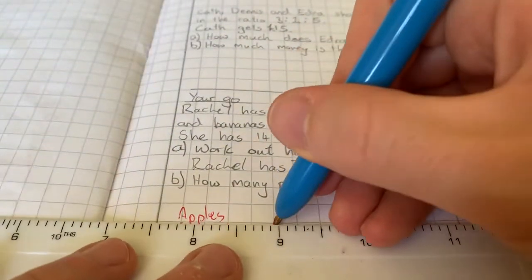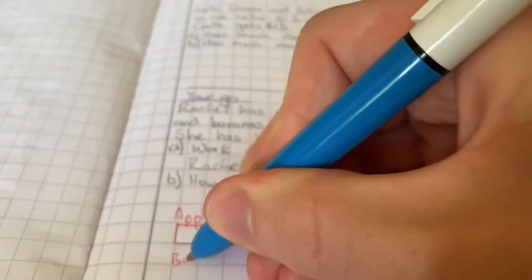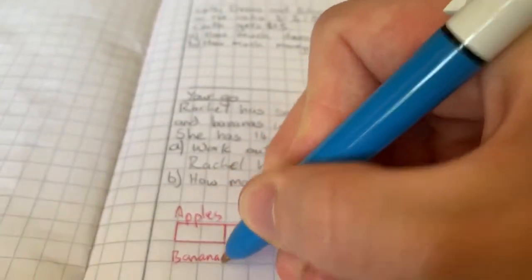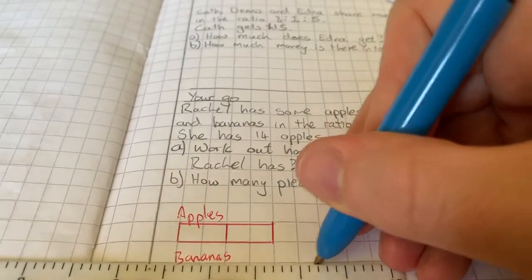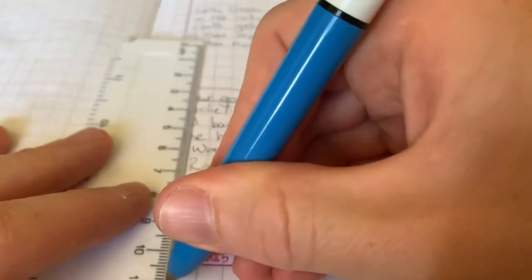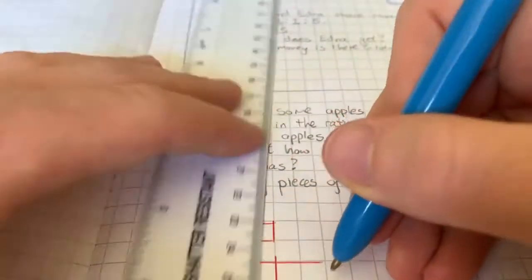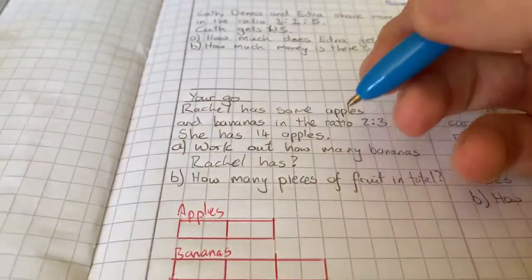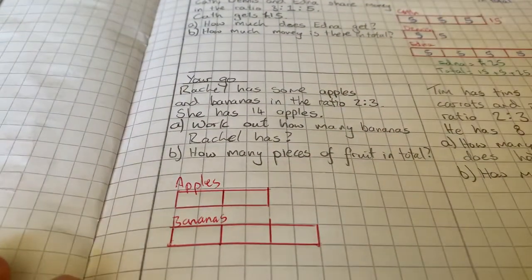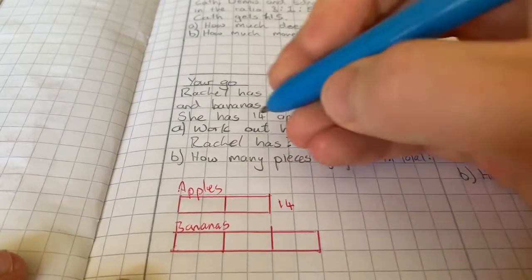So each one is of equal value. That's important. Bananas. We've got 3 bars. Draw those out. Okay, now we're going to put our known values in. So we know it's 14 apples, so that's 14.